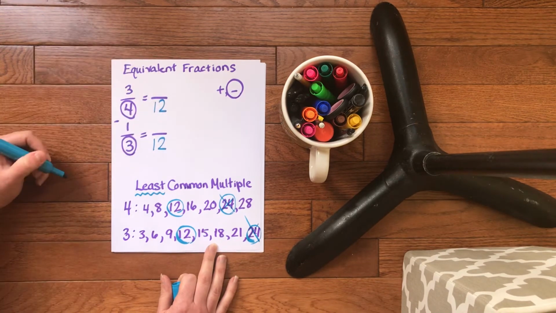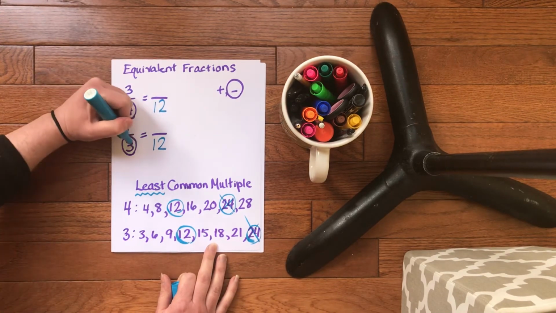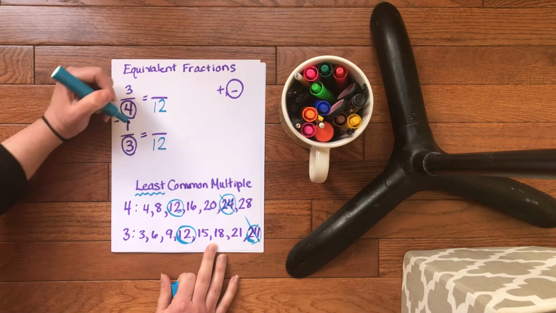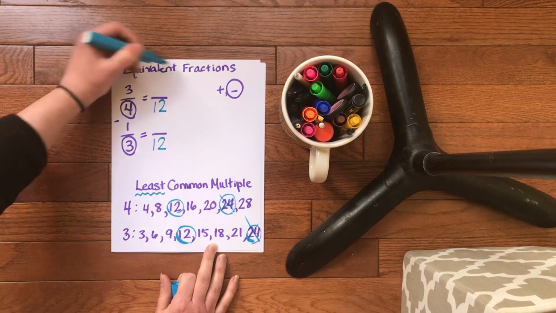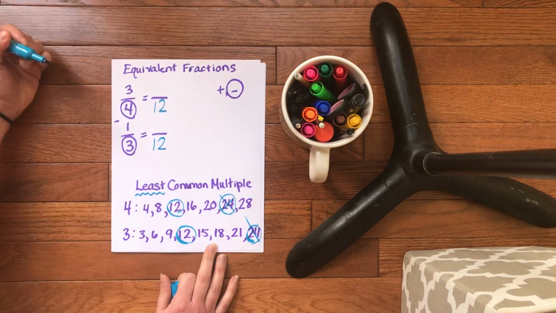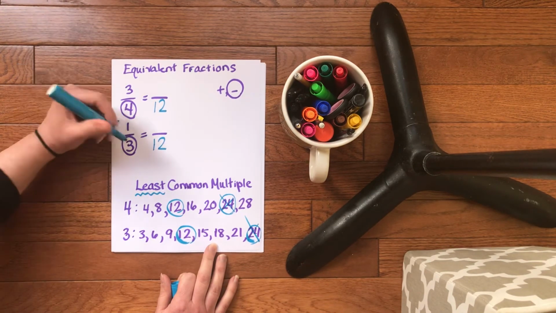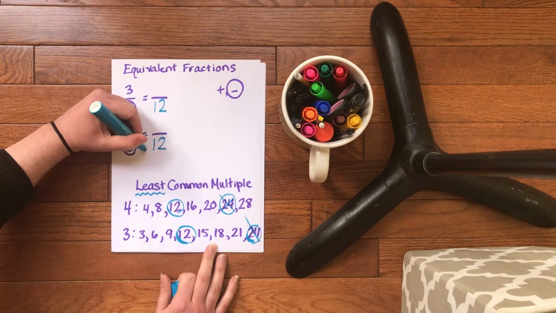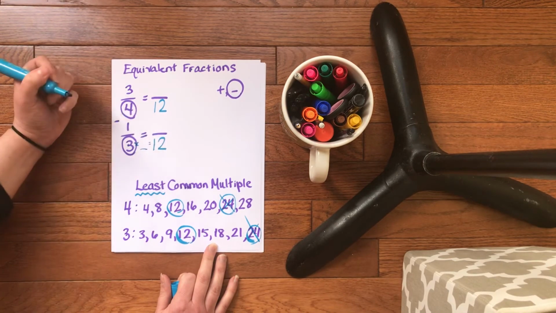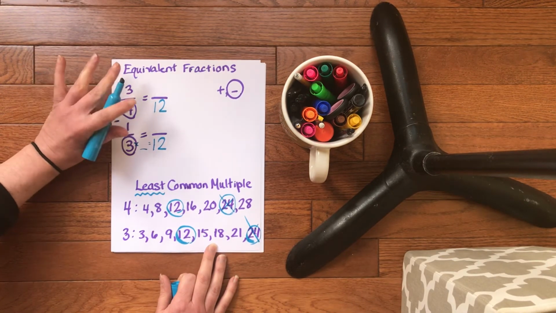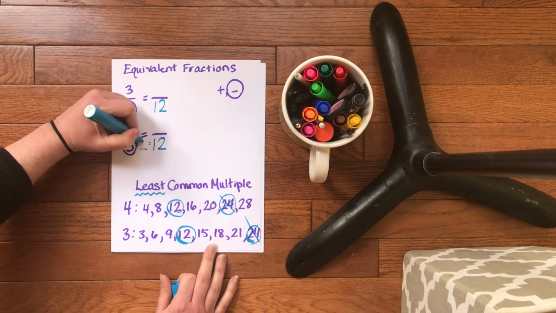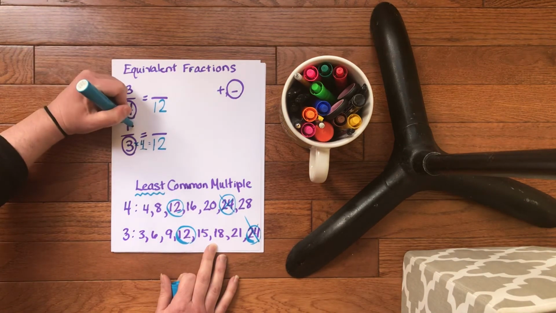Here's my 12. So now all that's left is for me to find equivalent fractions before I start to multiply. What do we have to do to 3 in order to make it 12? 3 times what equals 12? 3, 6, 9, 12. 3 times 4 is 12.